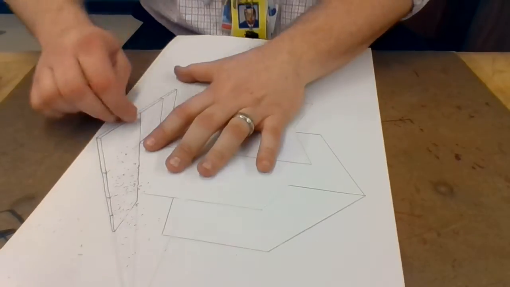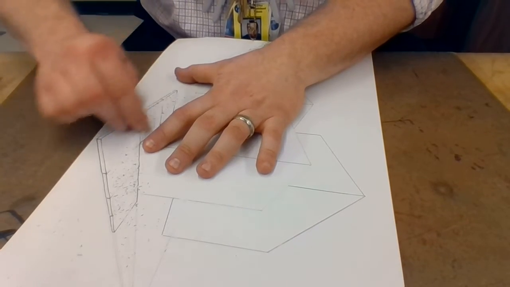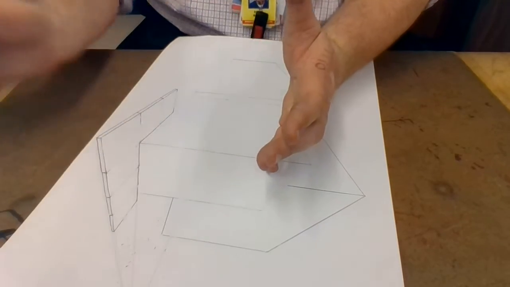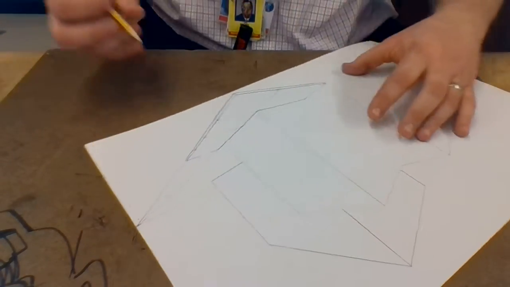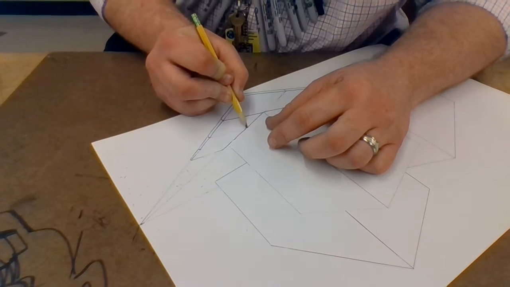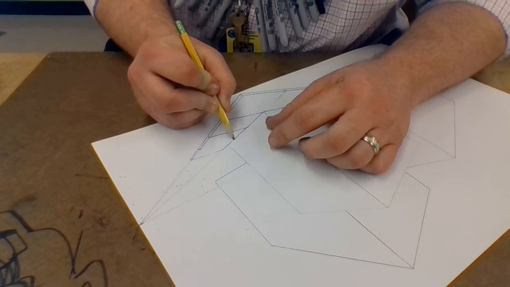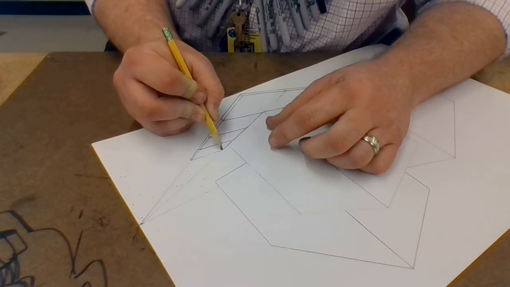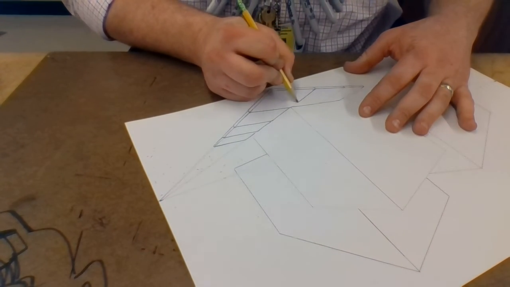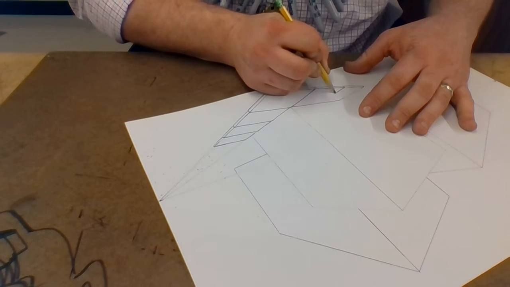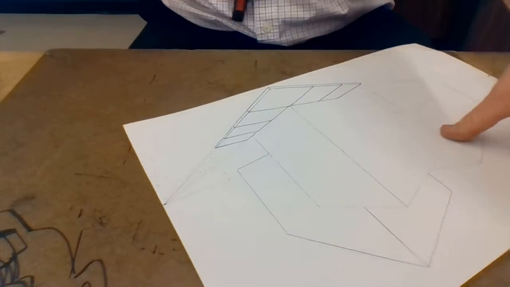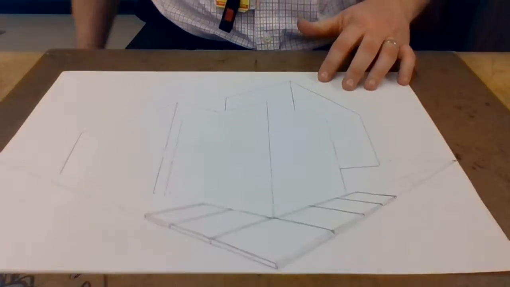Get rid of the construction lines, and you can see I'm erasing over almost the whole thing. So I'm going to go back through now, and I can still see very faintly where I had put those lines originally. I'm just going to go back through and darken them in. Right, so there we have it.